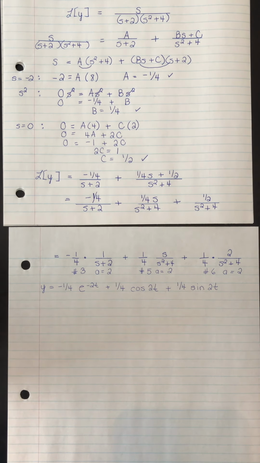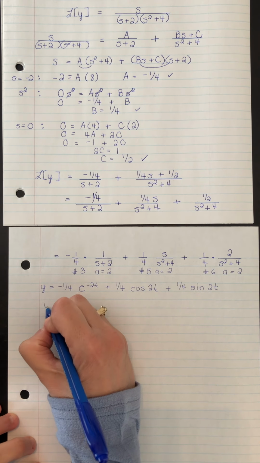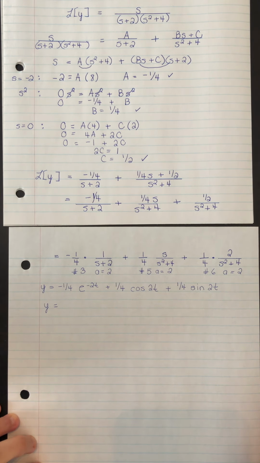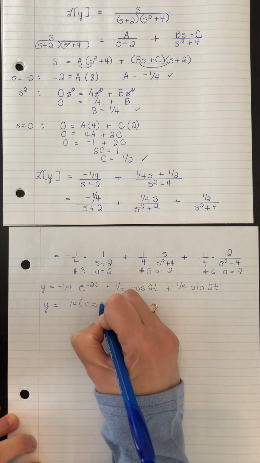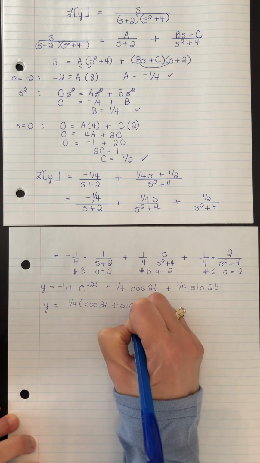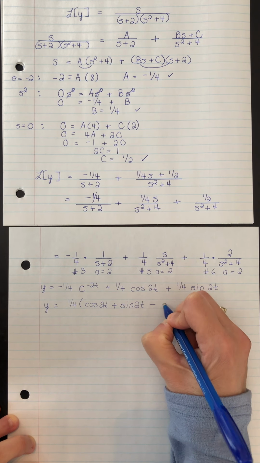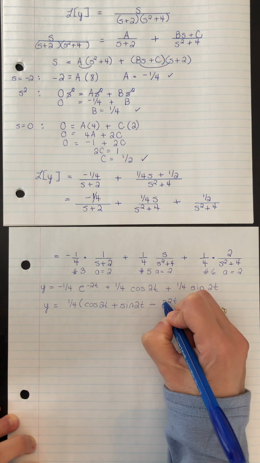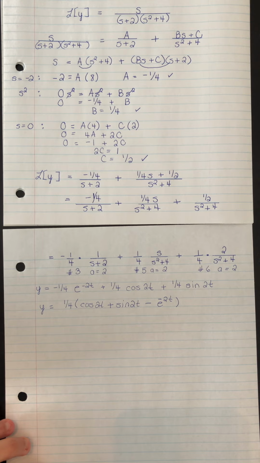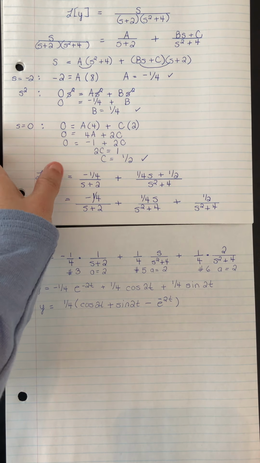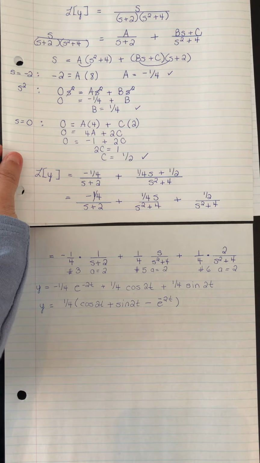And that's it. That one is now done, and it's perfect. Okay? It's kind of demanding that you common factor either a quarter or negative a quarter here, whatever you like. Maybe I'll take out a quarter, so I'll have cos 2t plus sine 2t minus e to the negative 2t, like that in my final answer. All right, so that was a nice long question that required the use of partial fractions.